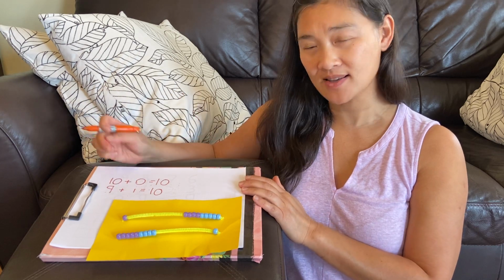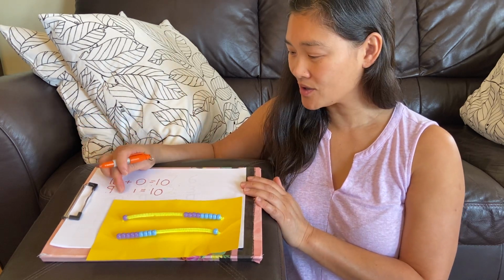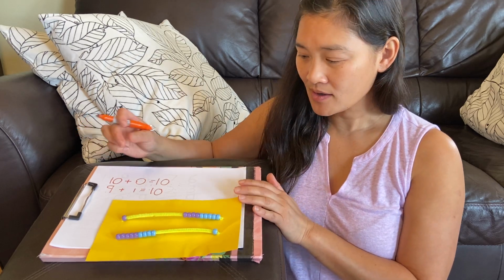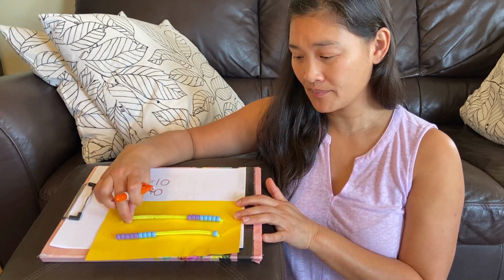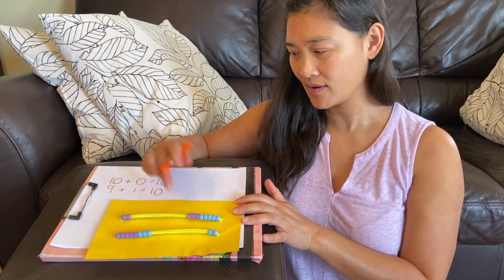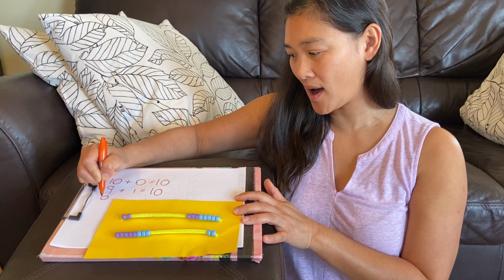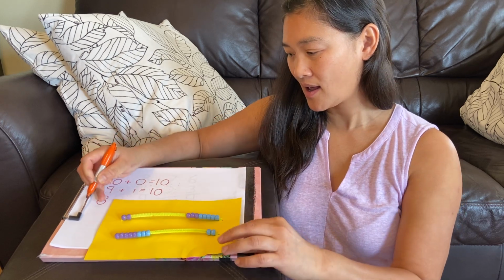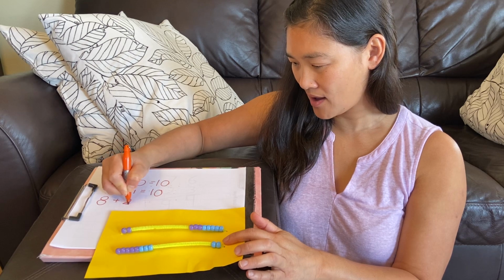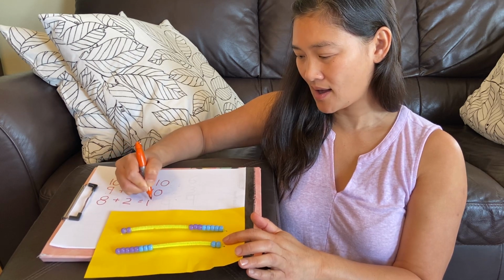And this is the plus sign. When we say and, we can use this sign and that says the same thing as and. Okay, so now I'm going to take 1 away, put 1 back. What is it now? How many do I have? 8, because 8 is 1 less than 9. 8. And what's 1 more than 1? 2. 8 and 2 makes 10.